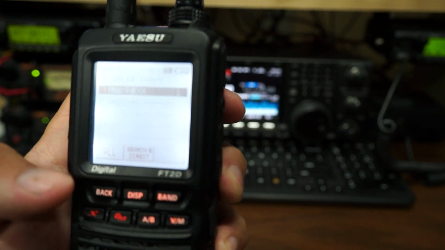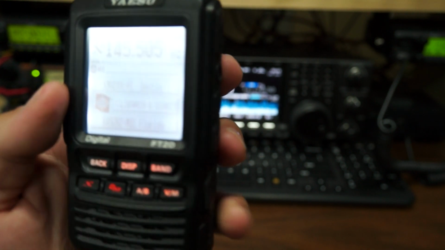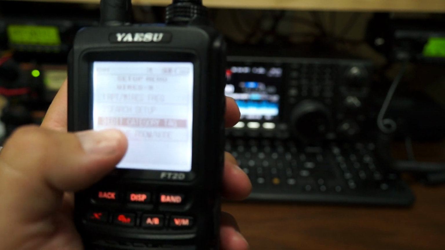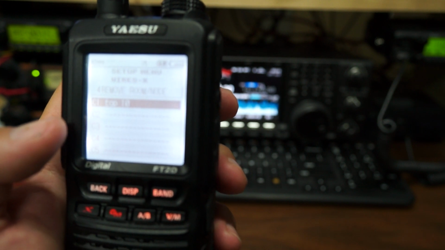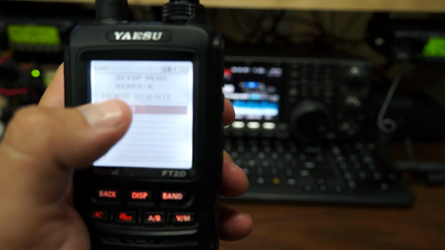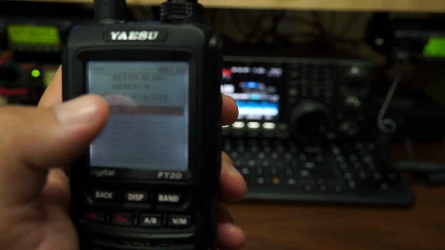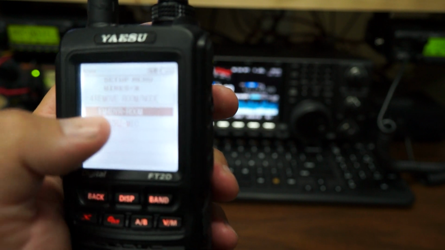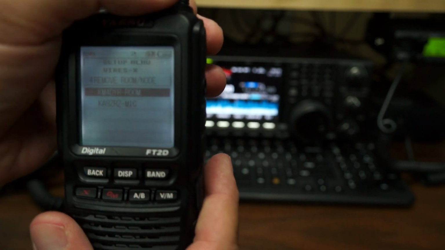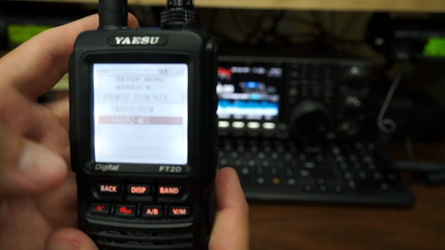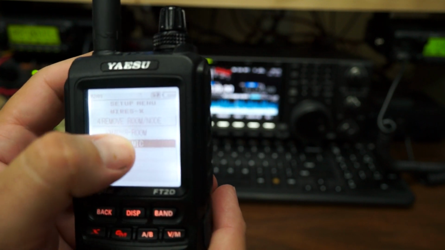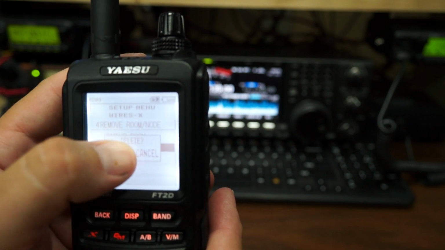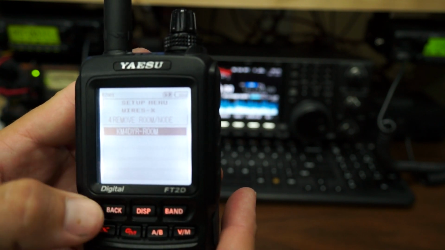Now let's say I want to delete that. I'll hold down display, hit WiresX, hit remove, number 4, which is remove room or node. Select the category that I want, hit display, and I can go down to that room and hit display one more time, and it says delete. Okay, yes, I want to do that.